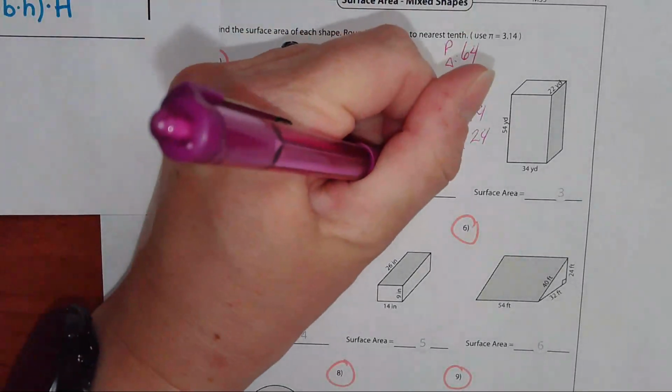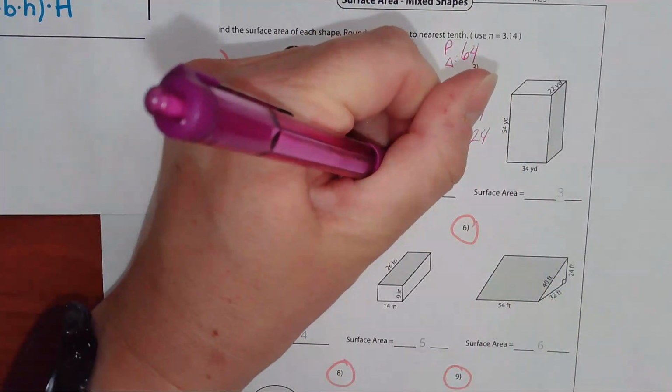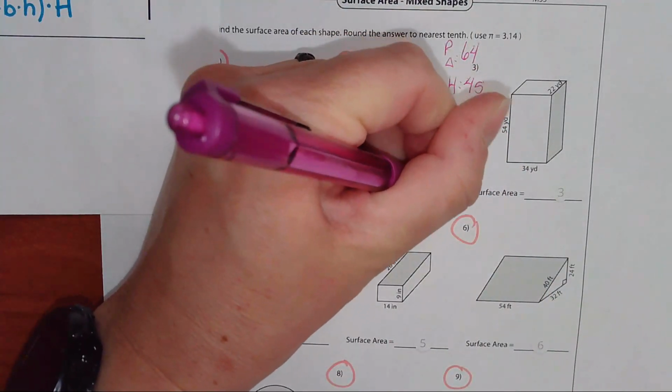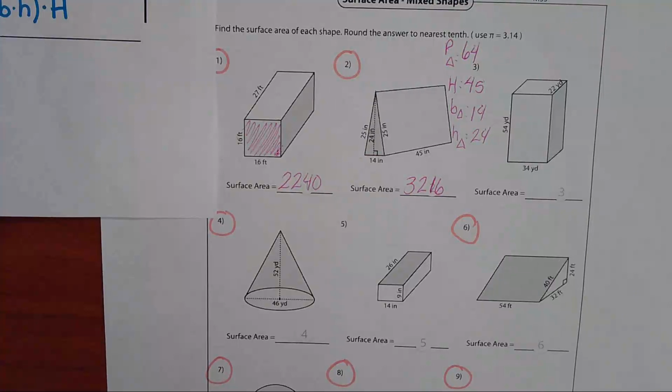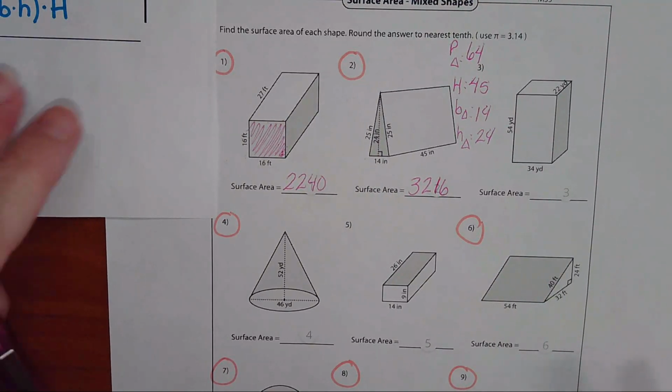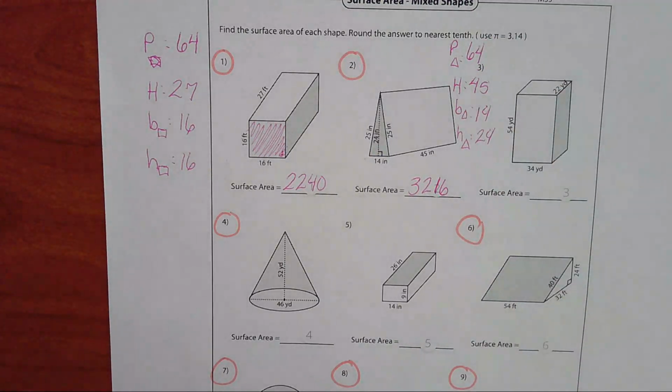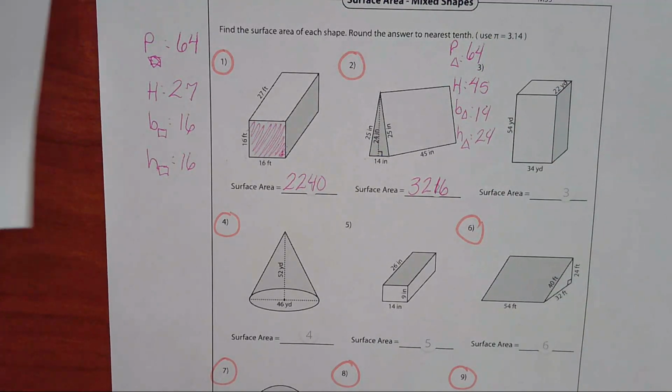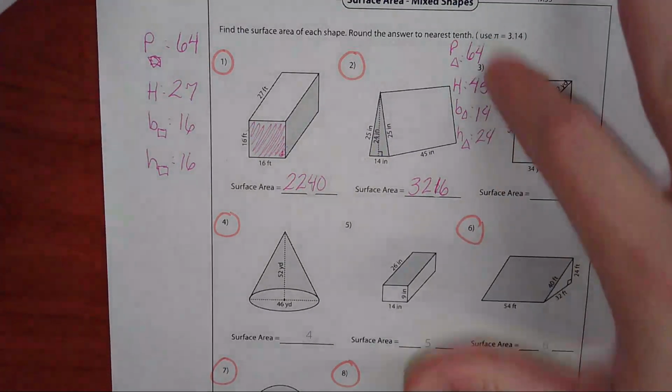So the main thing is to do what I'm doing here. I always list out all of my values and then I plug them in. If you reach out to me and ask for help, I'm always going to ask, well, what are you plugging in for your variables? I'm going to need to see this.